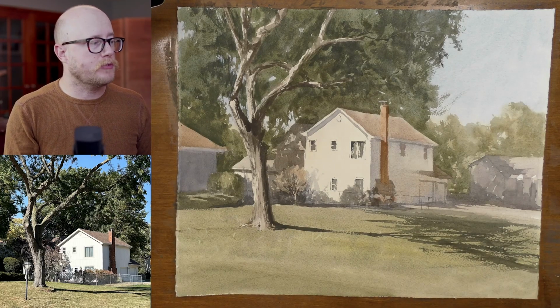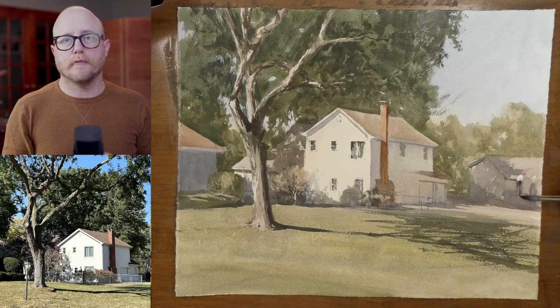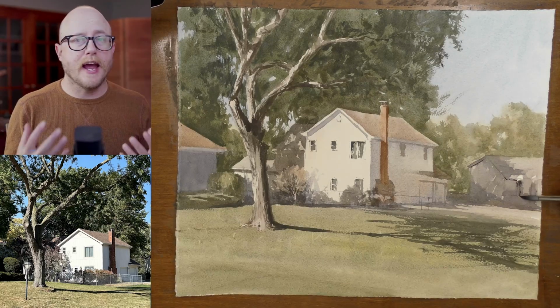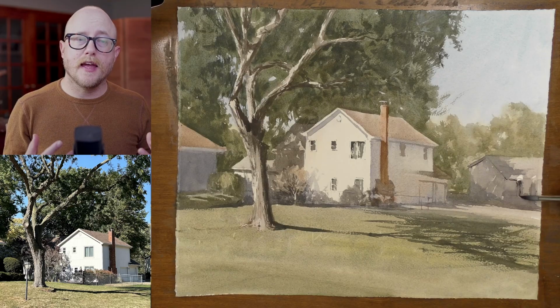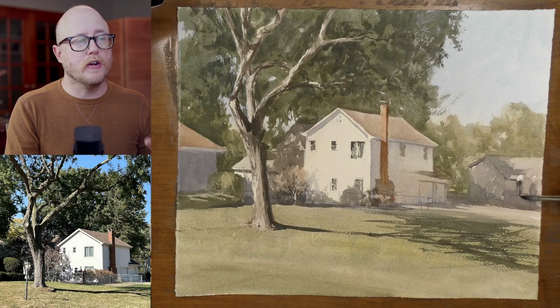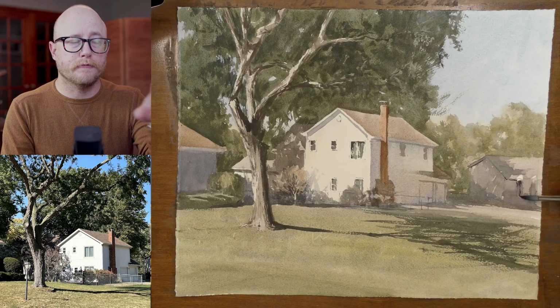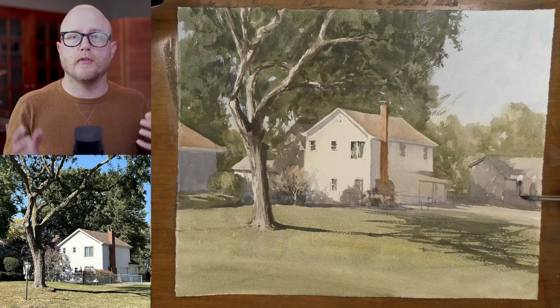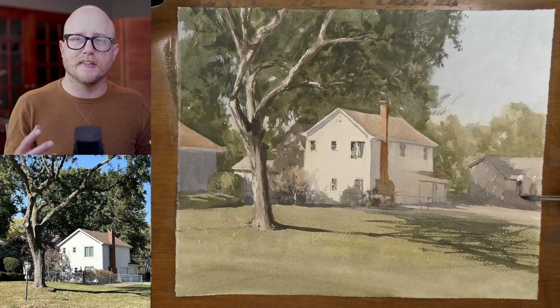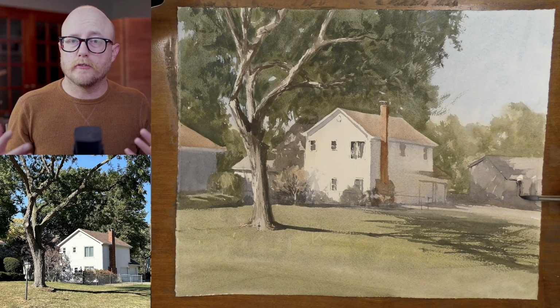In fact, a lot of times I'll start with the focal area first and get that how you want it to look, and then go to the background. If you start doing details in the background first and then come forward, the only thing you can do to add more emphasis is to keep adding more and more things, and that's when you start to overwork your painting.